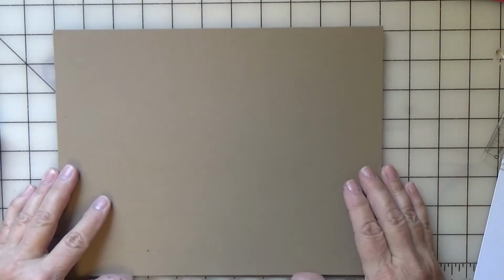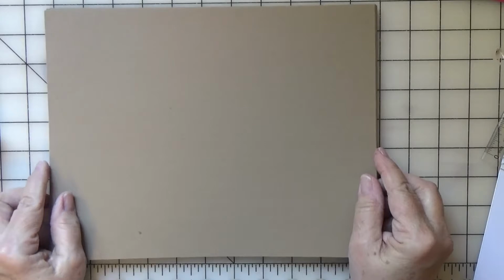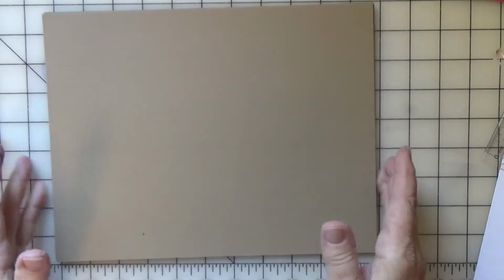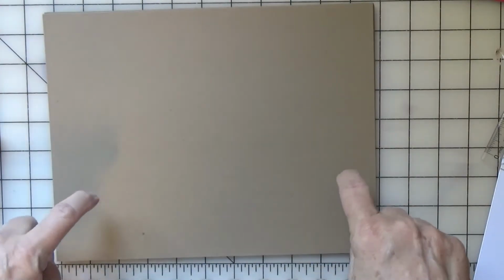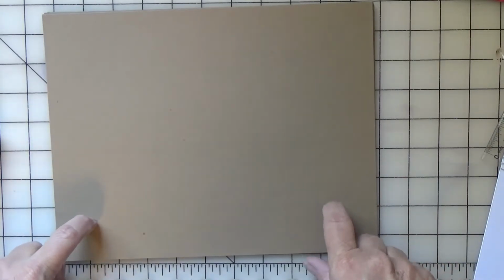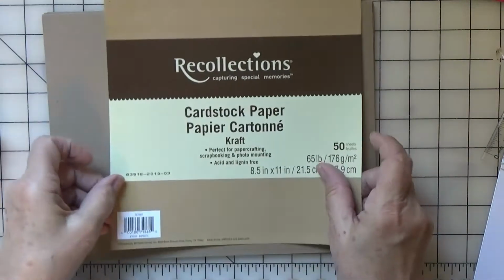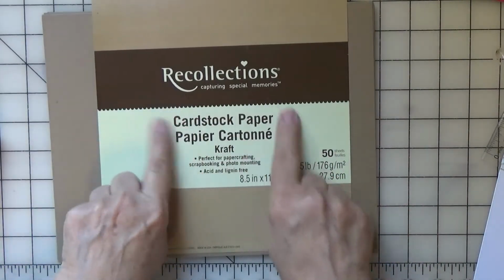All cards, just in case you're interested in making cards, all cards are based, well, let's say, the cards I make most of the time, you can go bigger because there is paper that's 12 by 12. This is regular computer size paper, 8.5 by 11, like copy paper. This one happens to be craft paper, the Recollections collection.